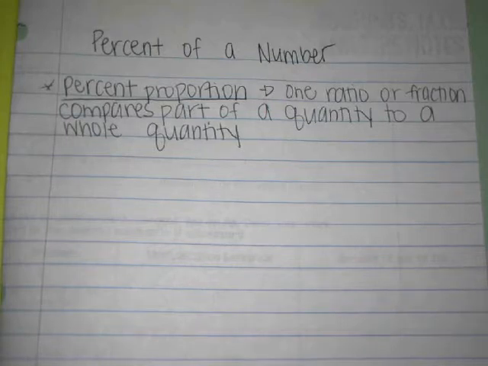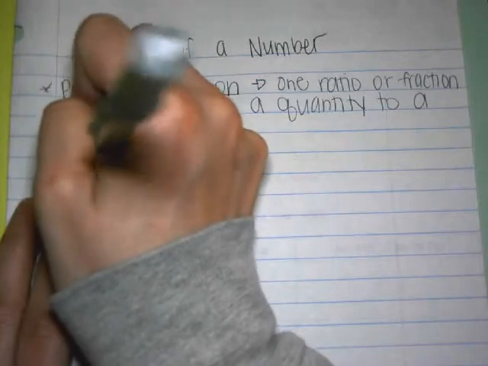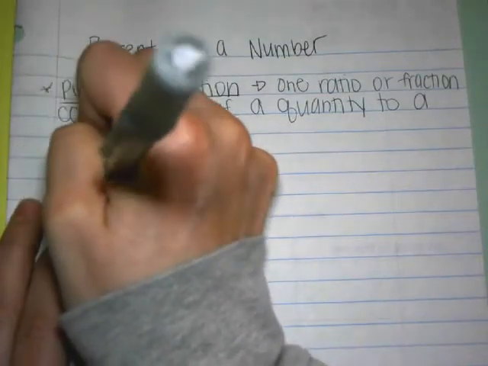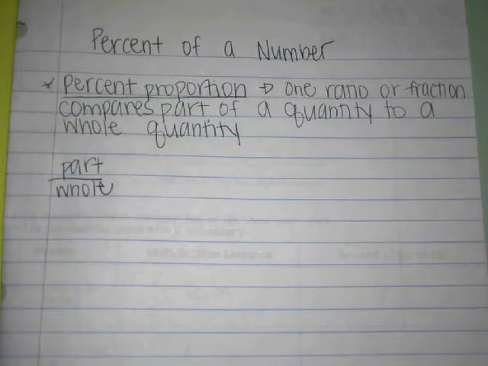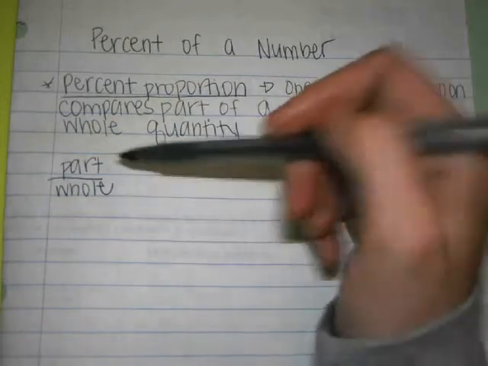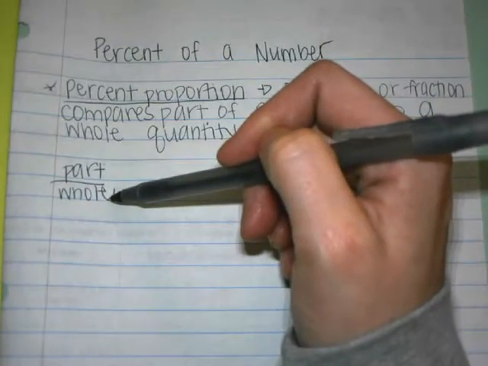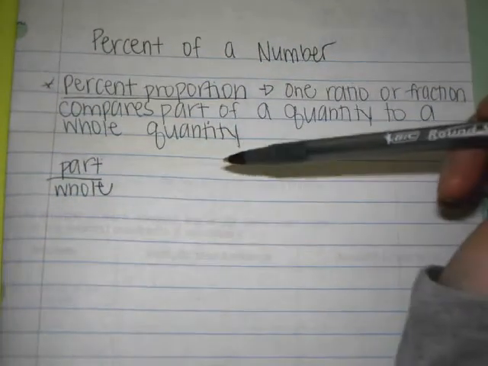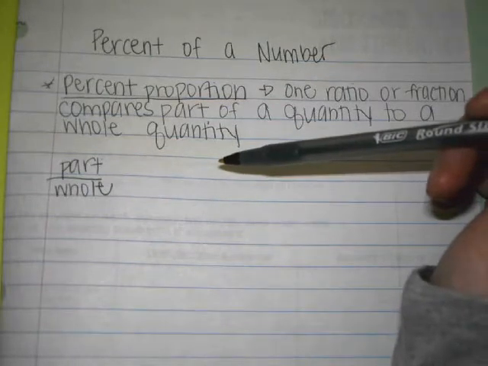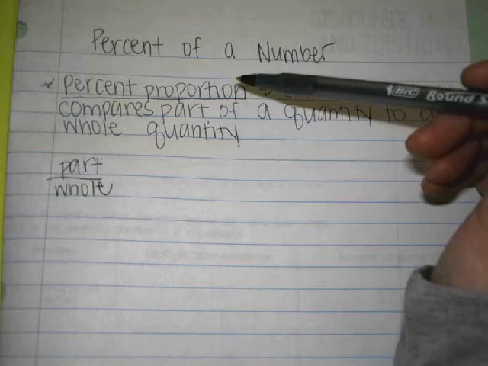So when we set it up, we always set up part over whole, because your part is almost always smaller than your whole. There are a few cases where obviously your part can be bigger than your whole, but that doesn't happen as frequently. So part over whole. Well, when I get an 8 out of 10 on a test, my part is 8, my whole is 10, and I want to know what my percentage is. How did I teach you guys to find that percent? You either multiplied it or you divided it, right, guys?